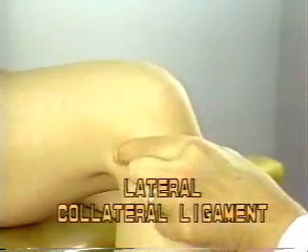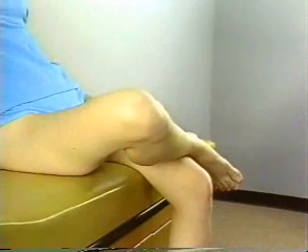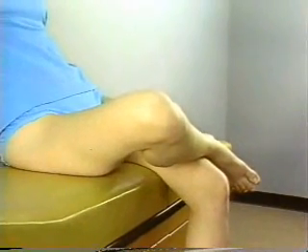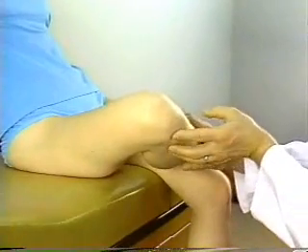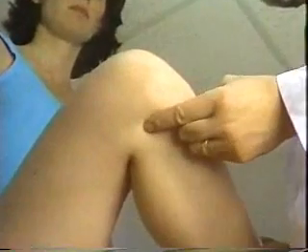Lateral collateral ligament. Have the patient cross the leg over the other leg and flex the knee to 90 degrees. Allow the hip to abduct and externally rotate. Palpating posteriorly along the lateral joint line, the examiner can locate the cord-like lateral collateral ligament. Follow the structure proximally to its origin from the lateral femoral epicondyle and distally to its insertion on the fibular head.